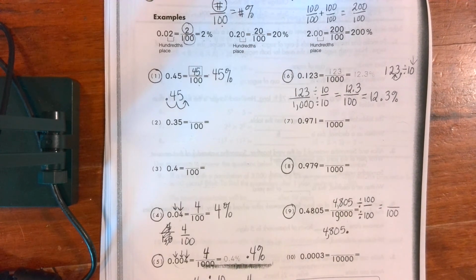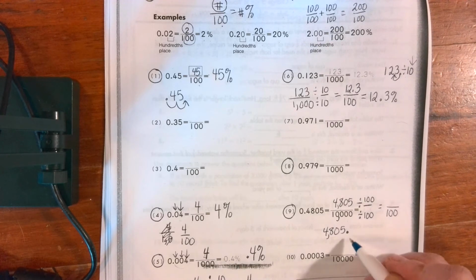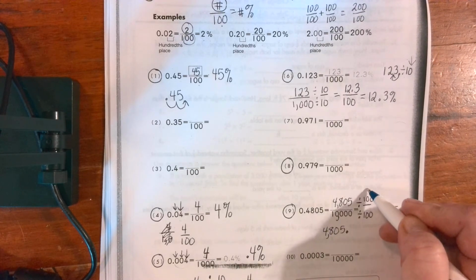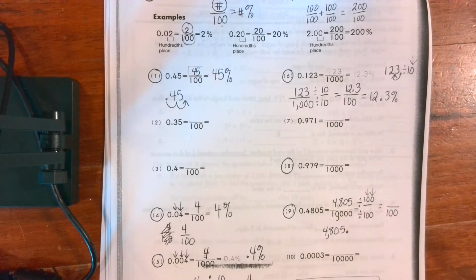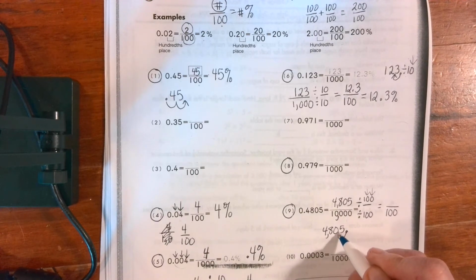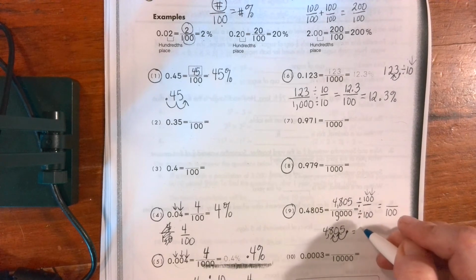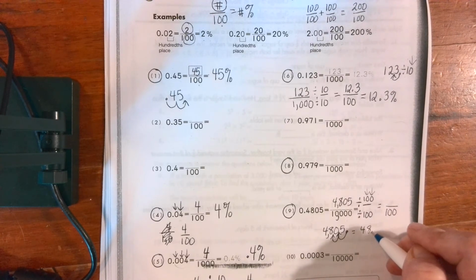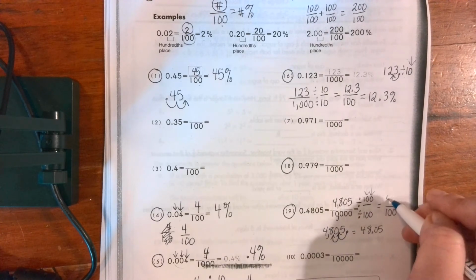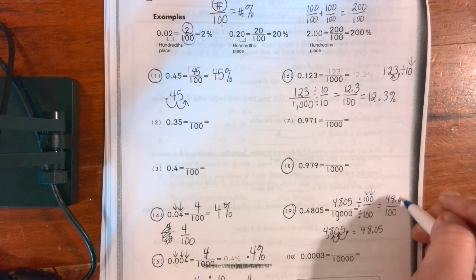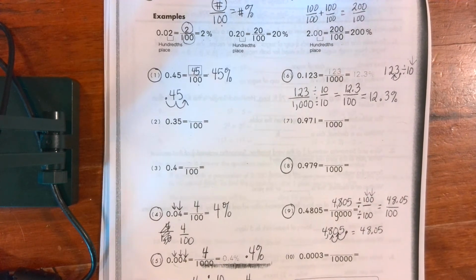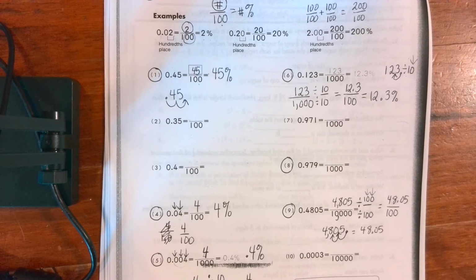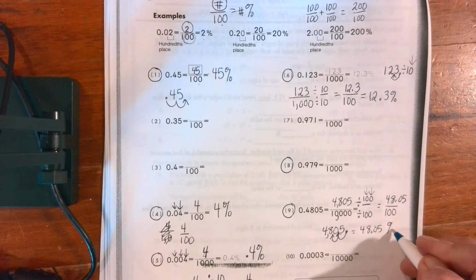Left. How many place values do I need to move it? 2. And which number is our percent? The numerator.